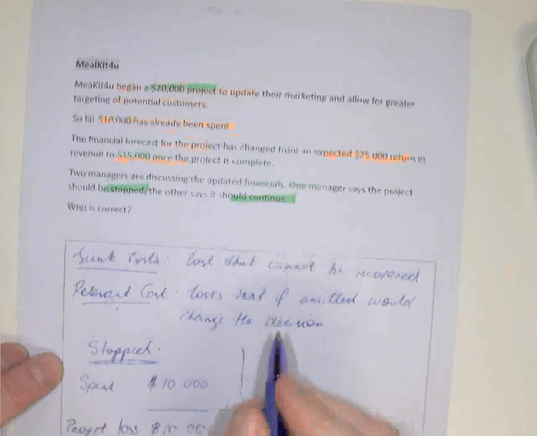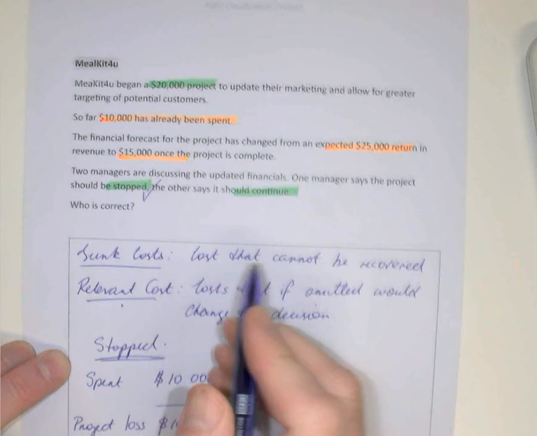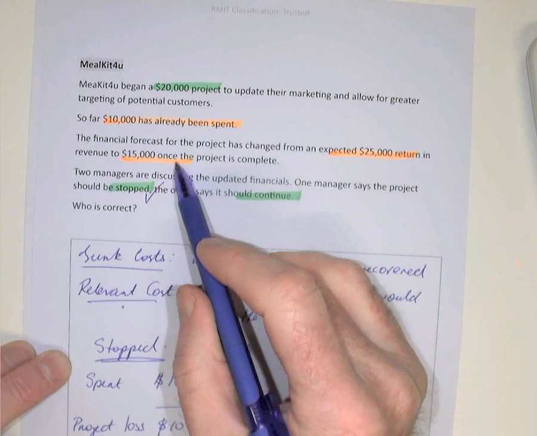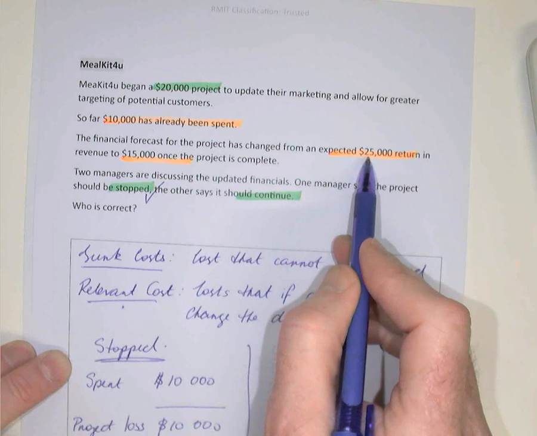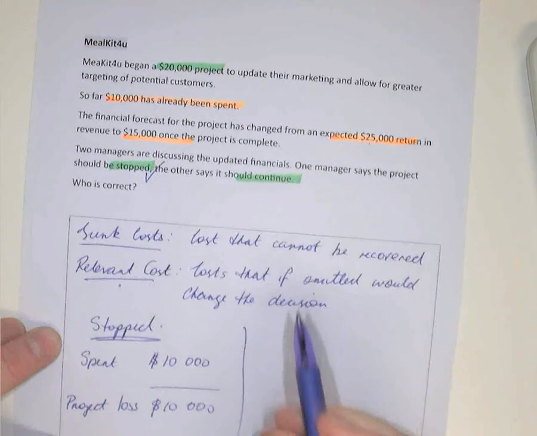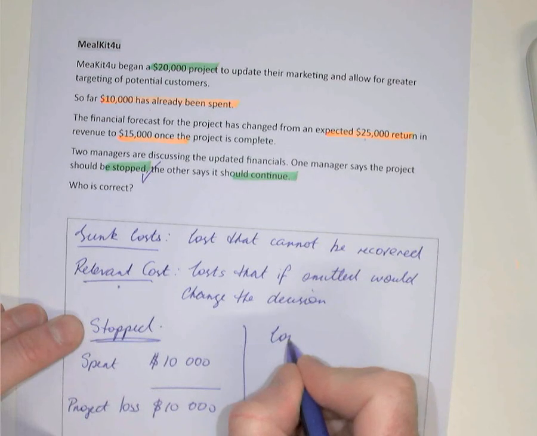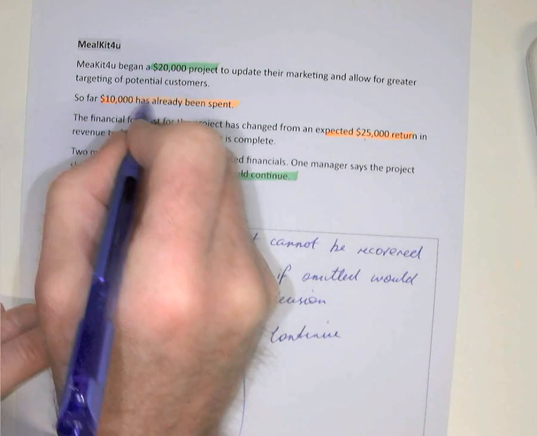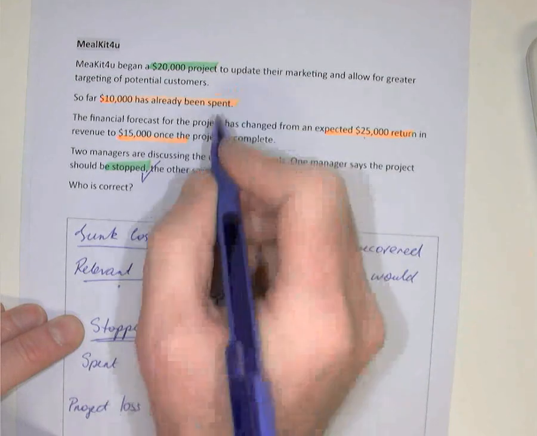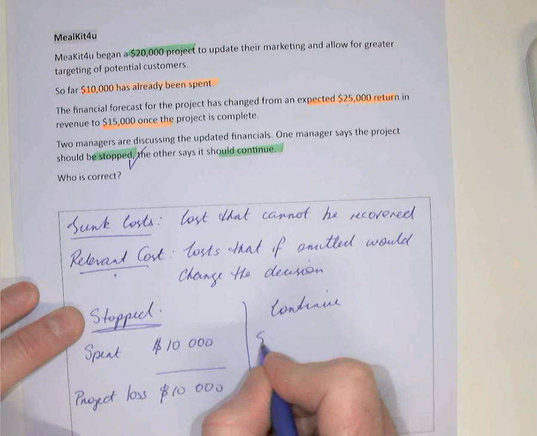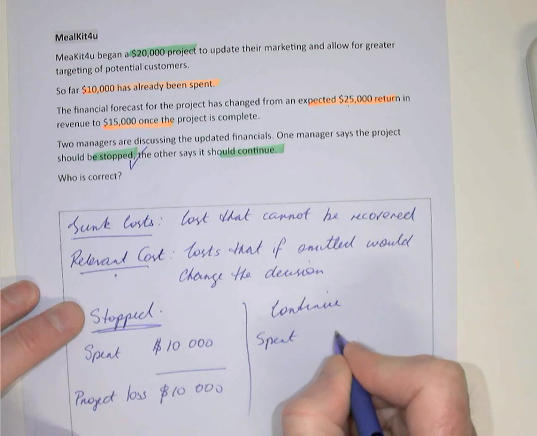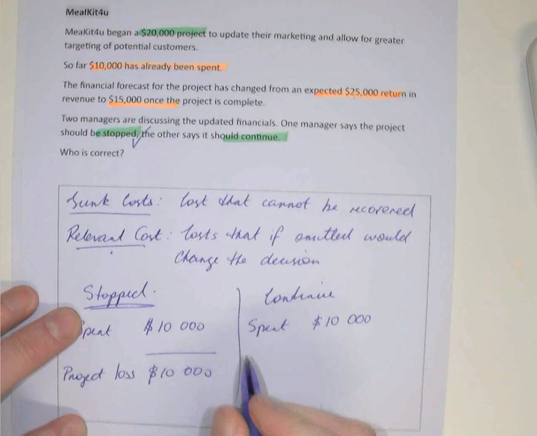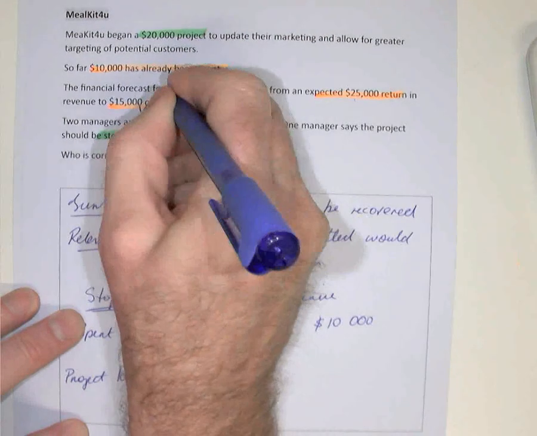Now, what if we were to continue? So that's taking care of cost. There's nothing there. There's no return if we don't finish the project. So the return has now changed from $25,000 down to $15,000. So let's have a look at the continue. Now, the already spent, we could include it as well. Let's say it's already spent is our $10,000. So revenue is $15,000.